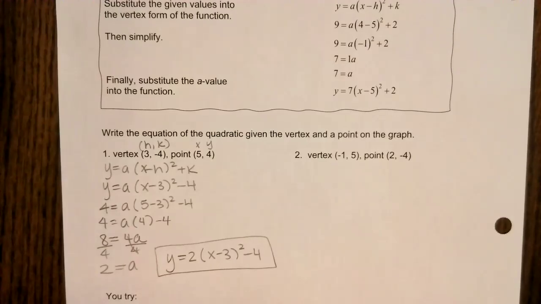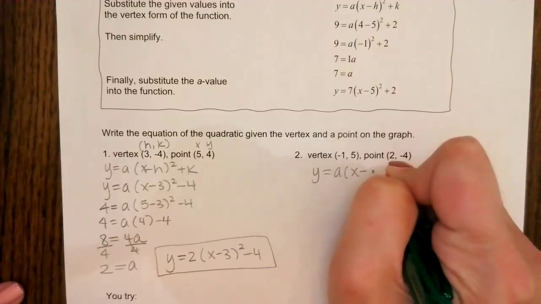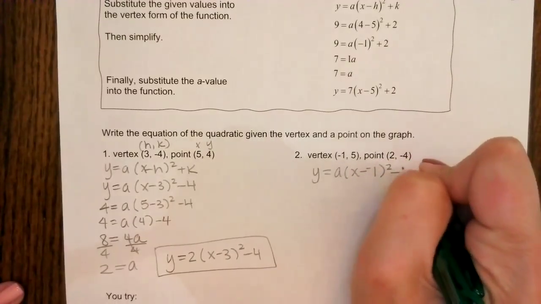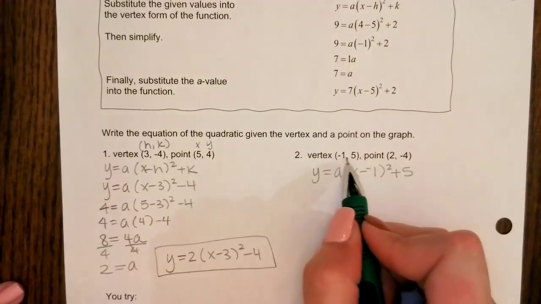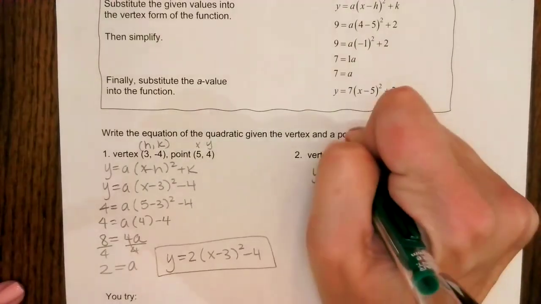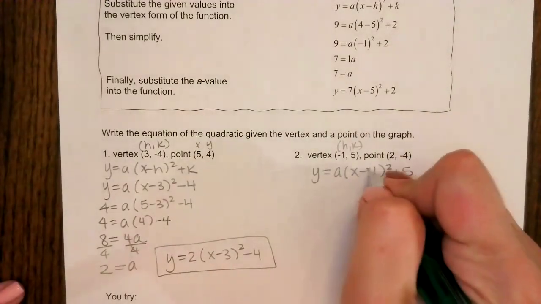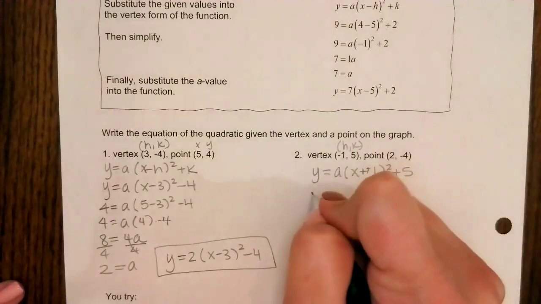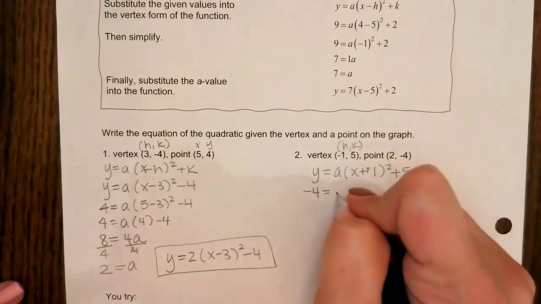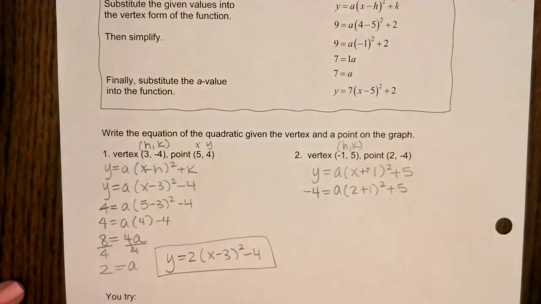All right, let's try another one. Same thing, we've got a vertex, we've got a point. I start by putting in my vertex, so I get x minus a negative 1 squared plus 5. So I've plugged this in for h and 5 in for k. So negative 1 for h, 5 for k, because the vertex is h comma k. All right, when we have a minus and a negative, those two signs cancel, so it turns into a plus. Now we're going to use the other point to plug it in. So we get negative 4 is equal to a times 2 plus 1 squared plus 5.